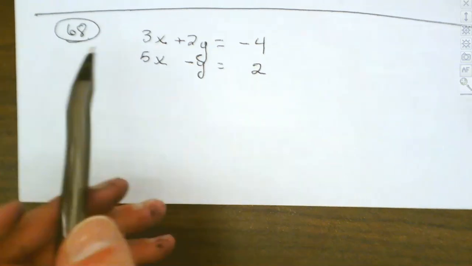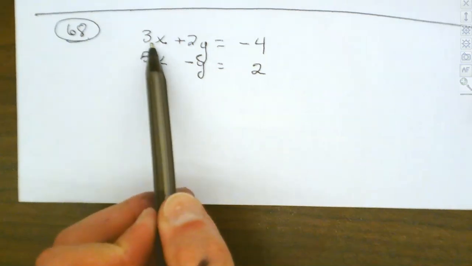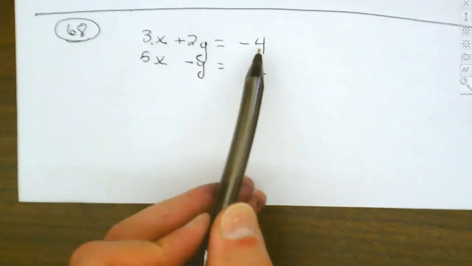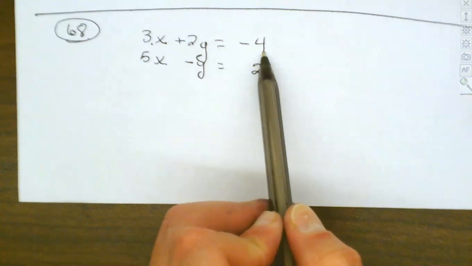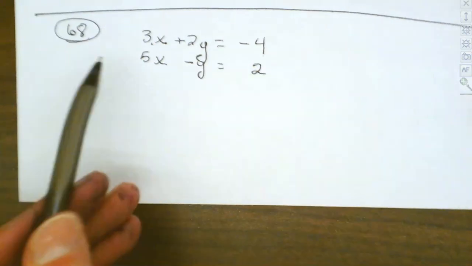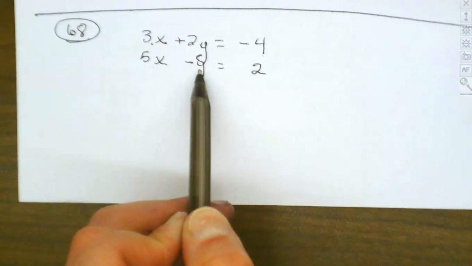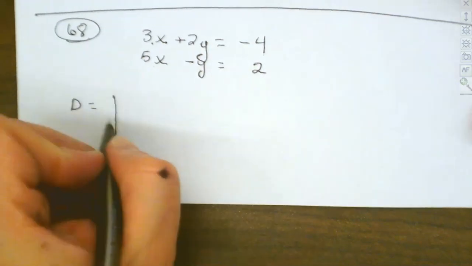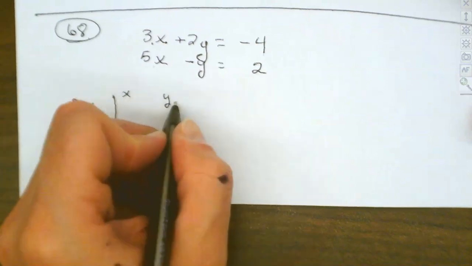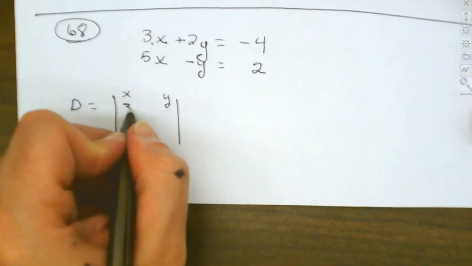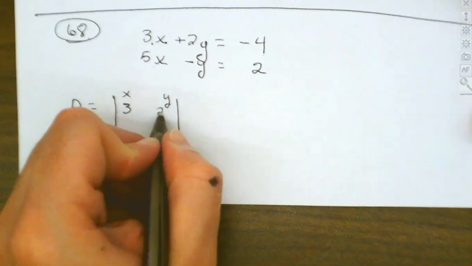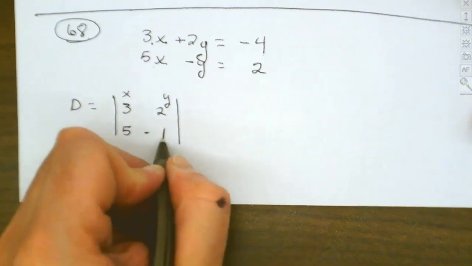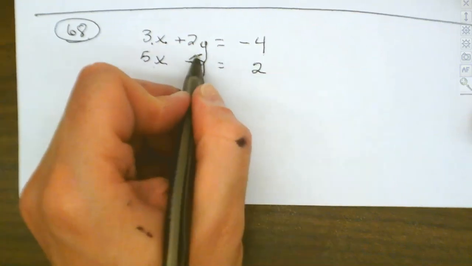So let's make sure we copied it down correctly. We've got 3x plus 2y equals a negative 4. That's correct there. 5x minus y equals 2. So let's get D, X and Y. So 3, 2, 5, and minus 1. There's no number there, so we know that's a minus 1.